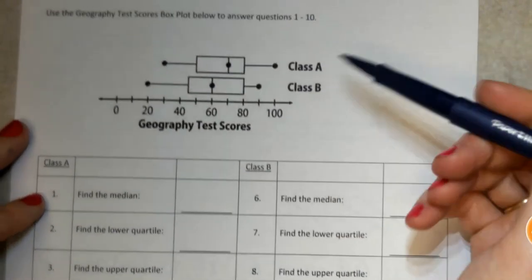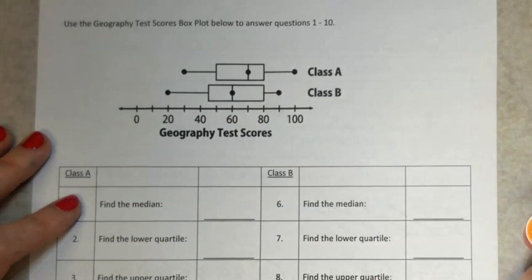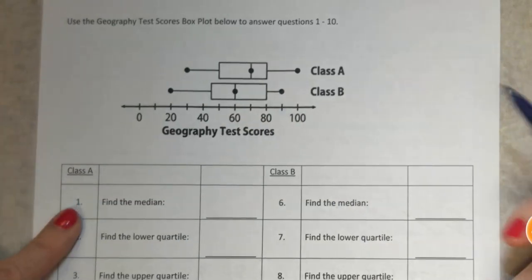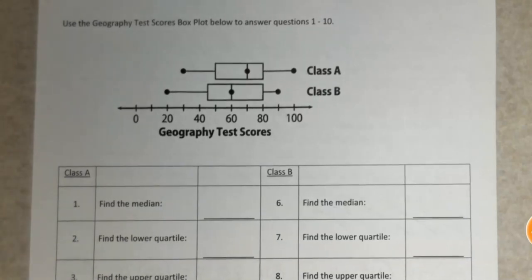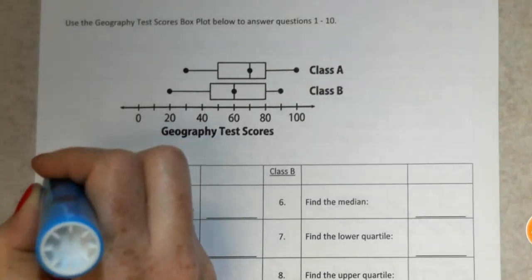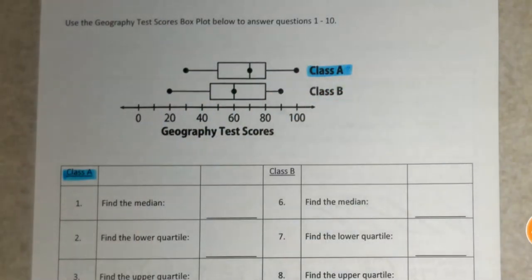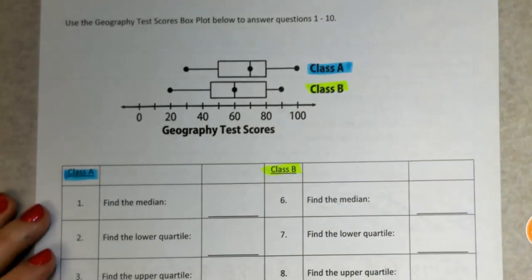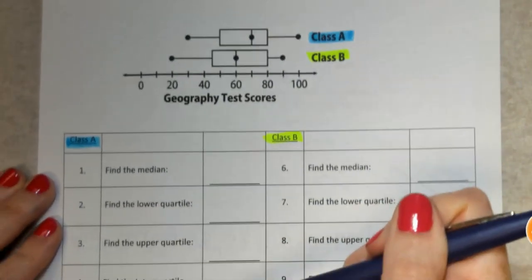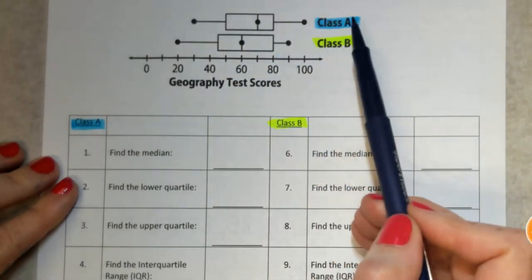Okay? All right. The median. So notice we're looking at our graphs, and we have two of them on the same number line, and that's fine. Okay? We're finding the median of class A. So I do want you to notice that on the first column we're looking at class A, and here's class A. And then the second column we're looking at class B, and here's class B. It's the bottom box plot. Okay? I'm going to go through and do everything for the first box plot. So I'm going to look at class A only, just this top one.